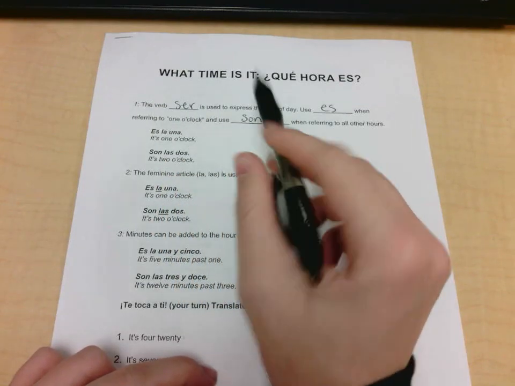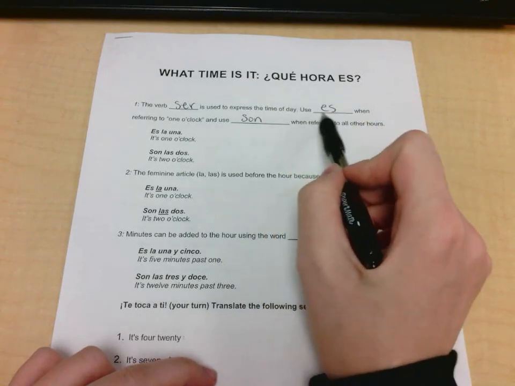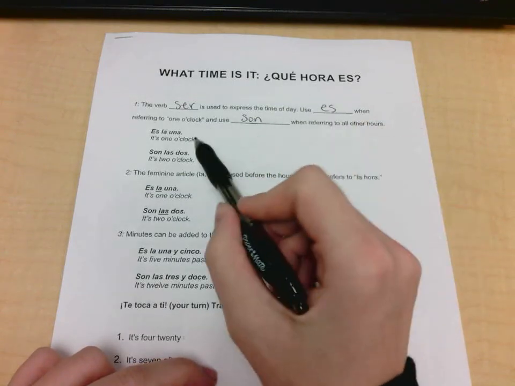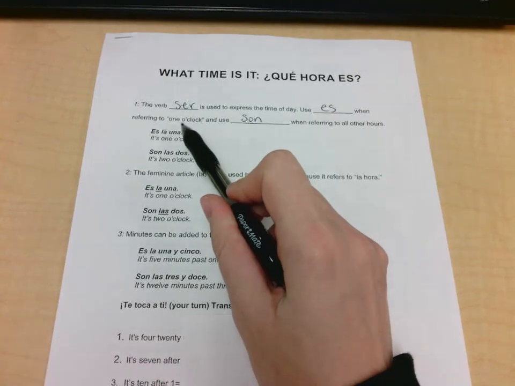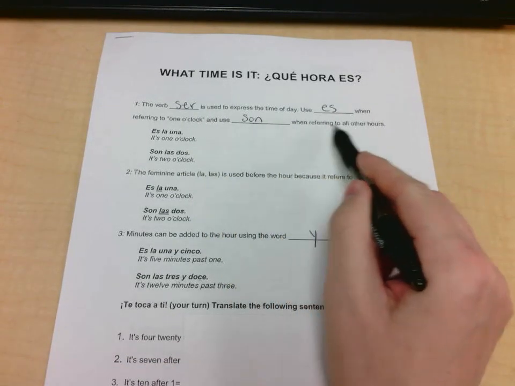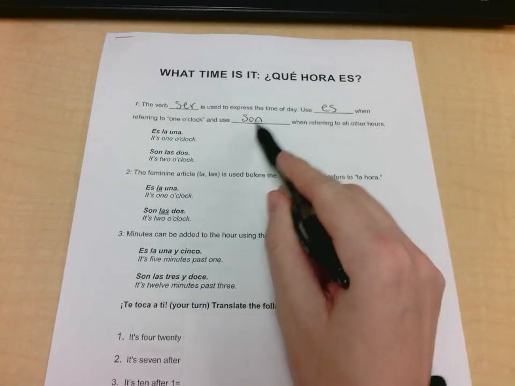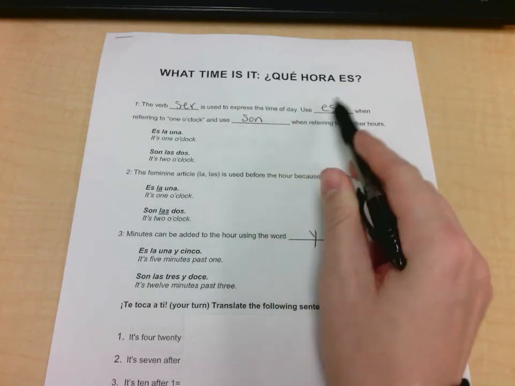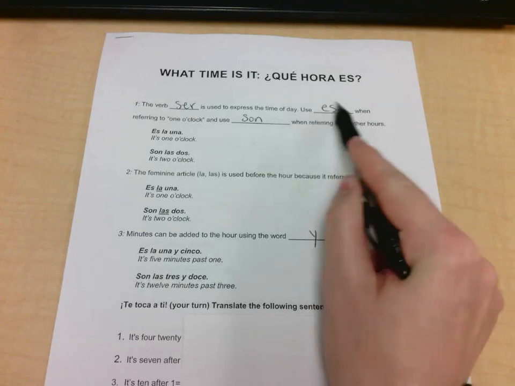All right, we're only going to use ser. You're going to use es when we talk about only 1 o'clock, only when referring to 1 o'clock. And then we're going to use son when referring to all other hours. So son is what you're going to use most of the time. Es is only for that special 1 o'clock time.